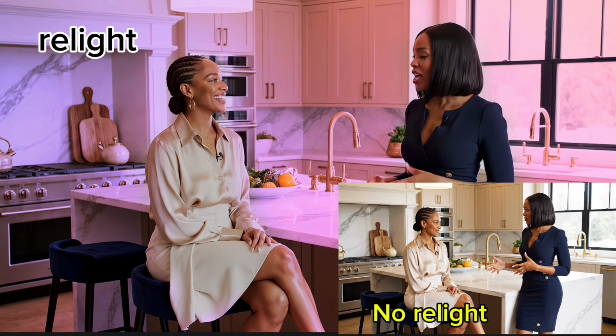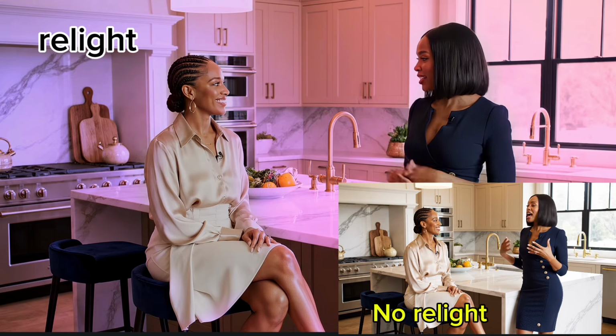It was the best decision we made for the renovation. Yes. The brass fixtures just tie everything together perfectly.